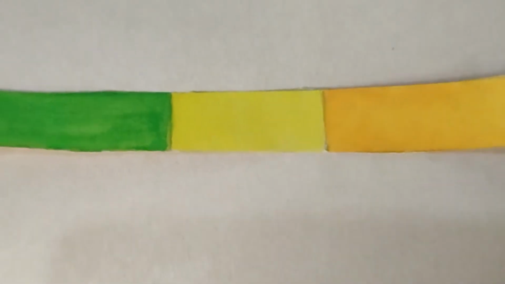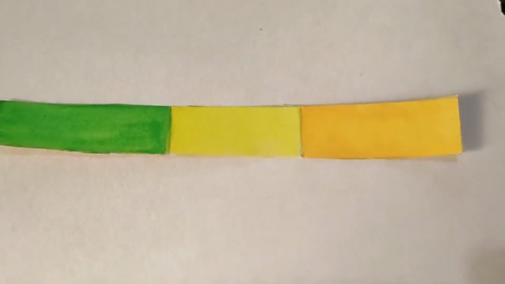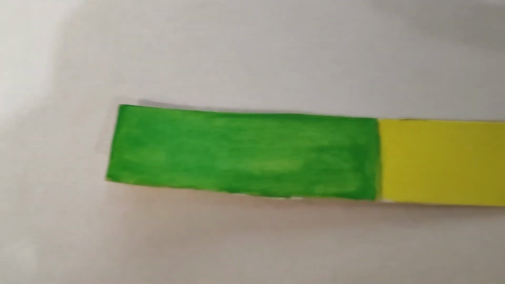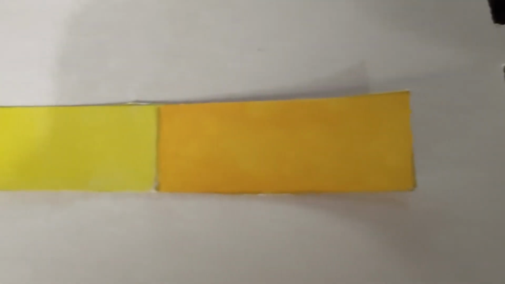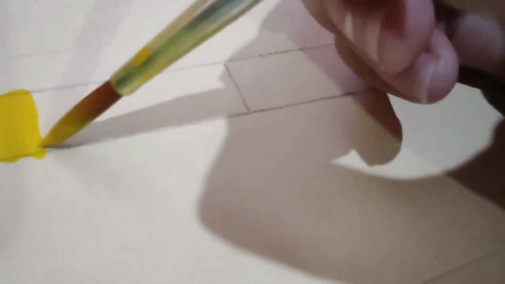Analogous, on the other hand, uses 3 colors located beside one another on the color wheel. An example of it would be the orange, yellow, and green combination. Complementary uses colors from opposite ends of the color wheel. Take yellow and magenta hues for example.